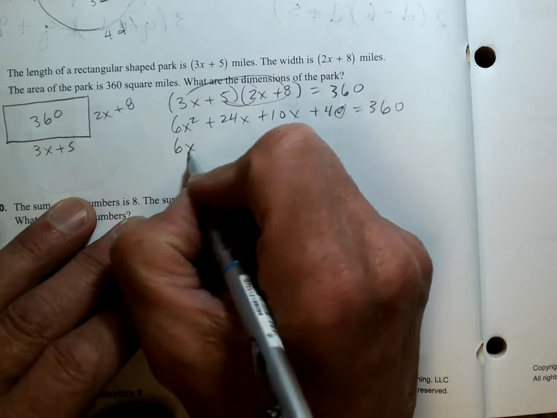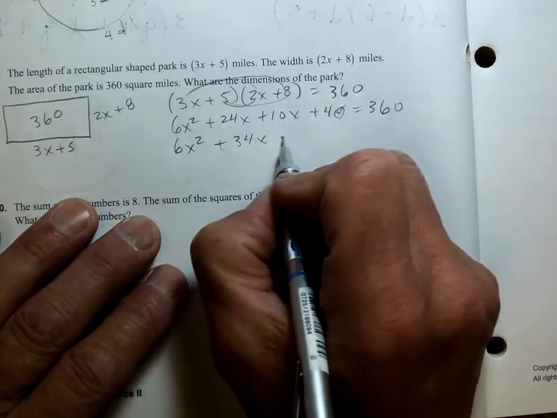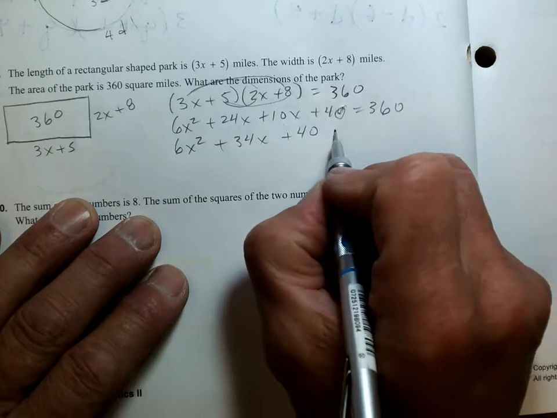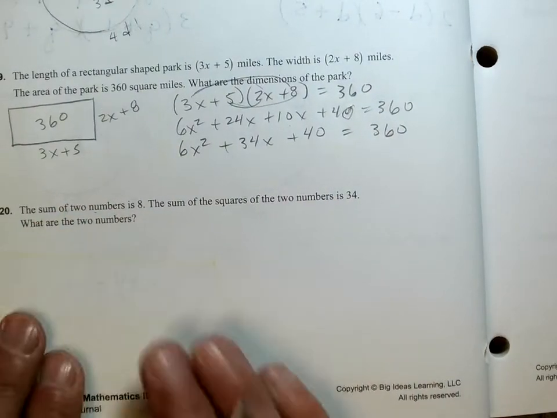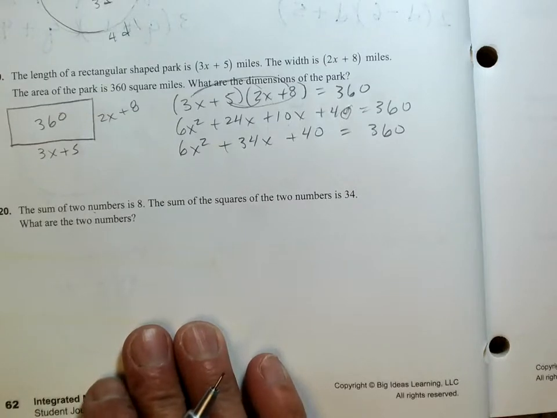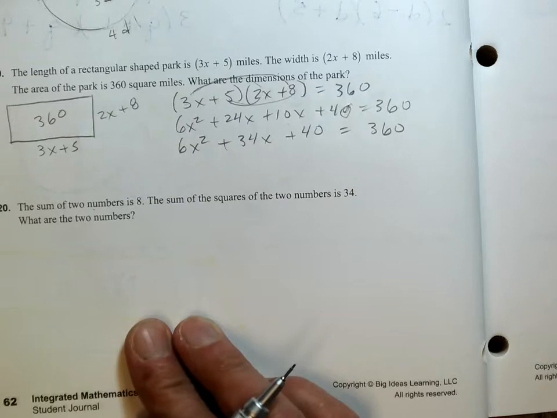6x squared plus 34x plus 40 equals 360. Okay, now, we're going to try and solve it with mini equations, but you can't do that unless you get it equal to 0. Remember that?